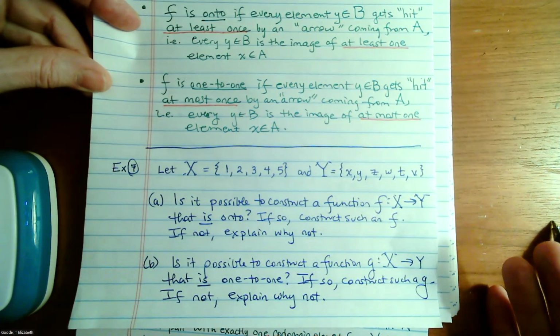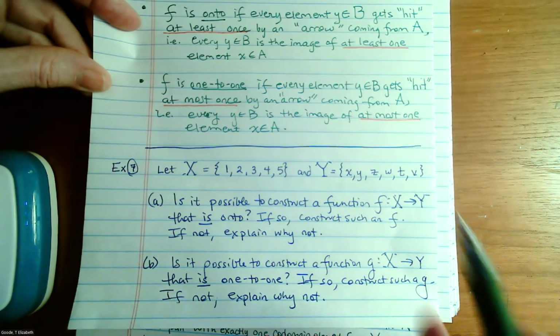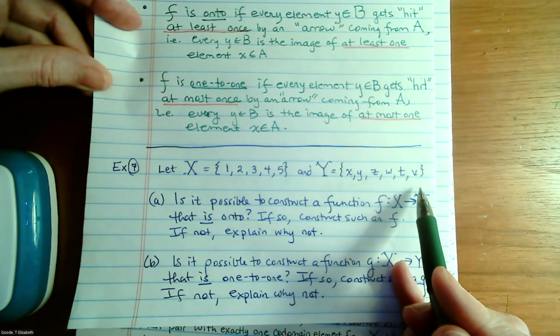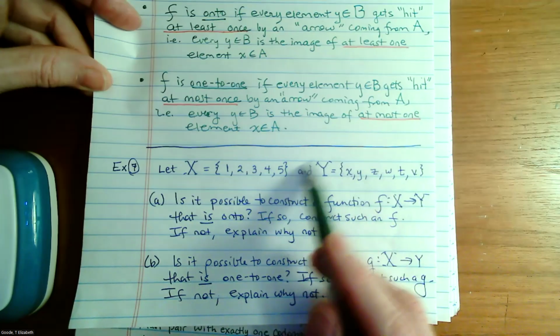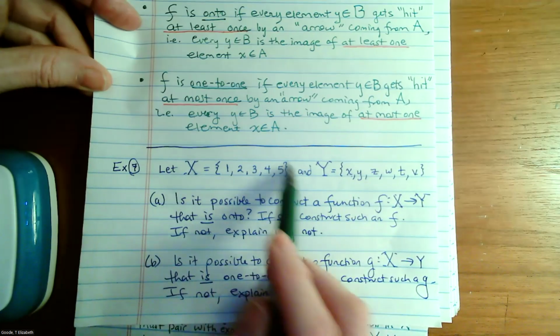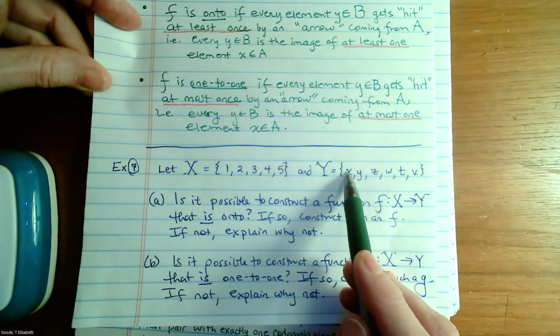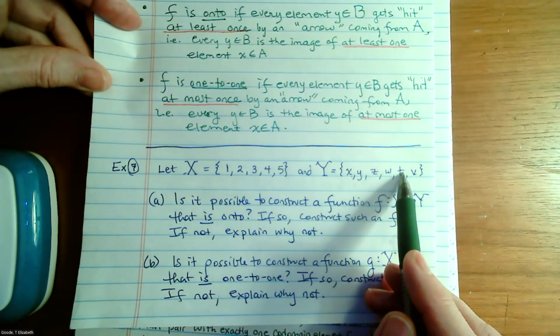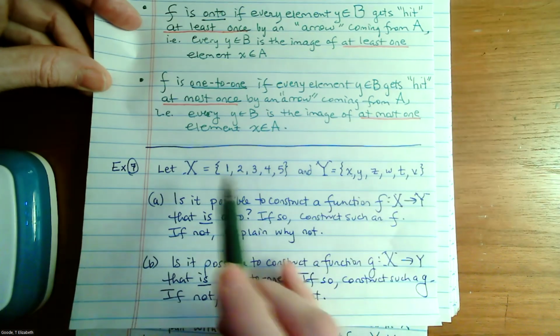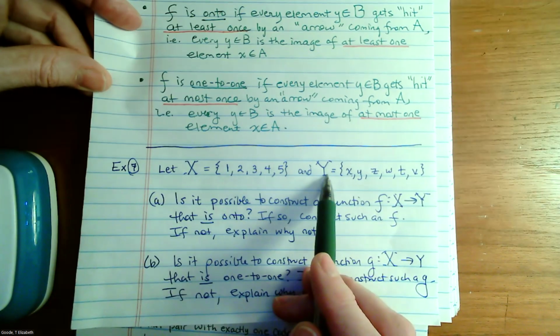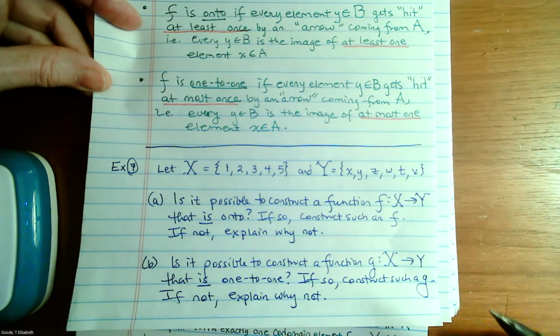And you may have even seen a restricted domain situation. There is such a thing as restricting the domain, but we're not allowed to do that here. We have to build a bona fide function from Y to X. That means each element from Y has one arrow that has to go into X if it's going to be a function from Y to X.